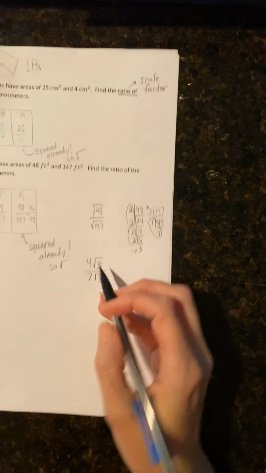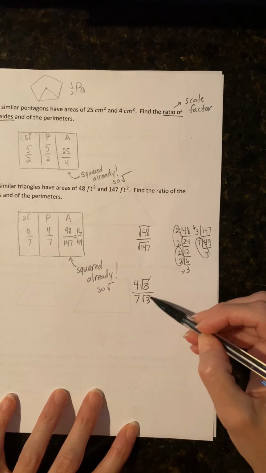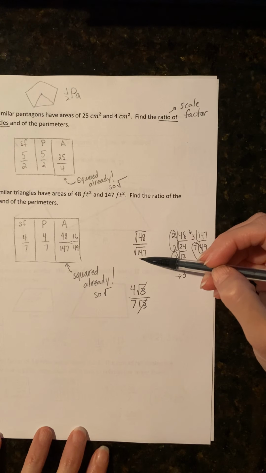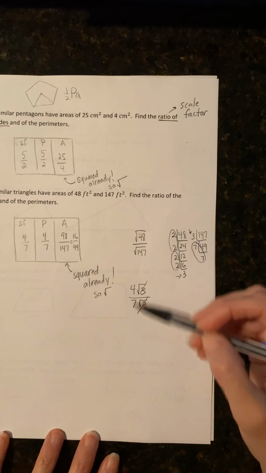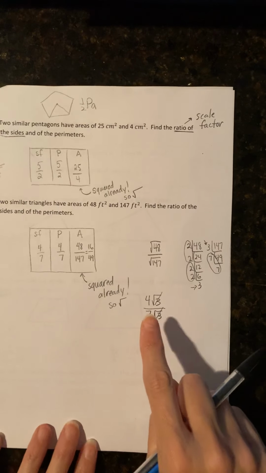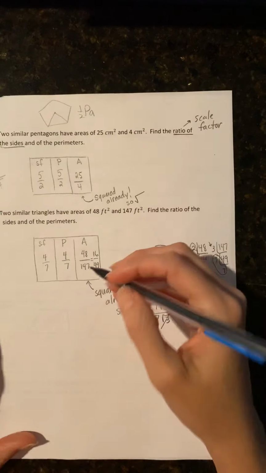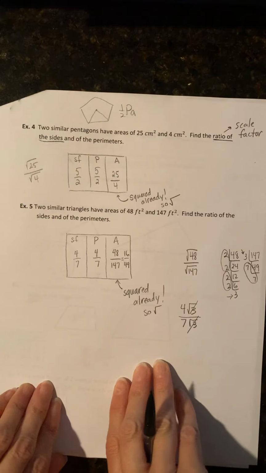And so then look what happens. You have 4 square root of 3 over 7 square root of 3. Those cancel. So see, we took the square root of the areas, and we didn't notice that it reduced, so we broke them down, and we still got 4/7. Okay, so that's just the long way to do it if you don't notice that it reduces. Or if it doesn't reduce, it's possible that you get one that doesn't reduce.